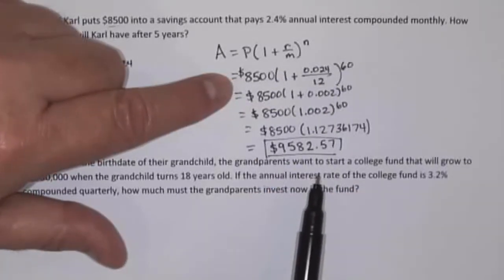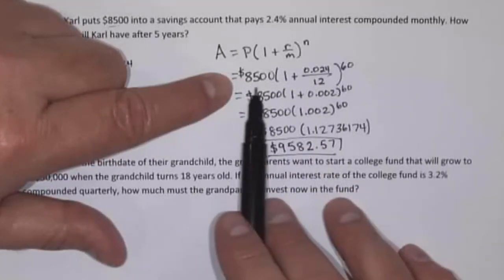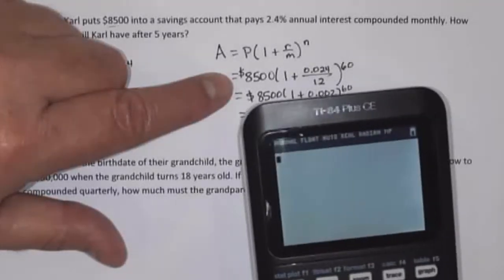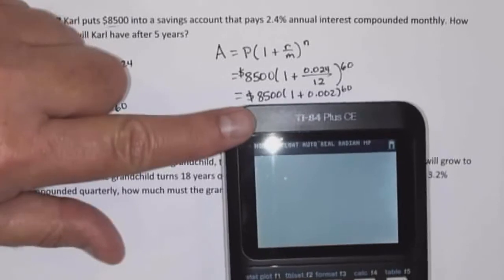Now I do want to show you though, I did this by following the order of operations. I've done that on all of the examples so far, but the truth is I could have entered it like this in the calculator if you have an appropriate calculator for this. So let me show you.